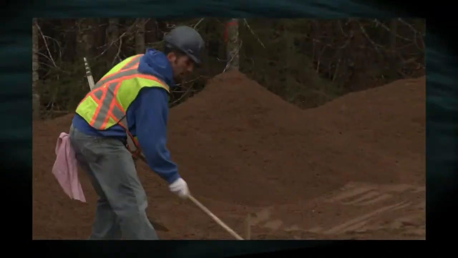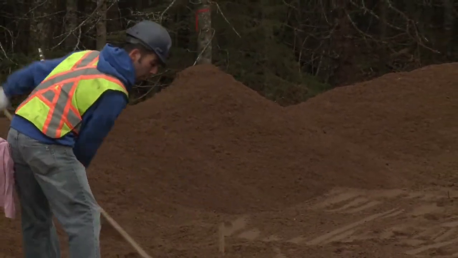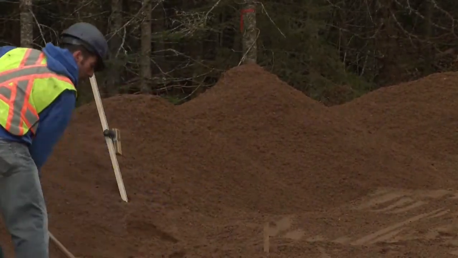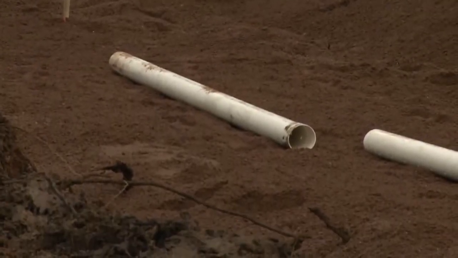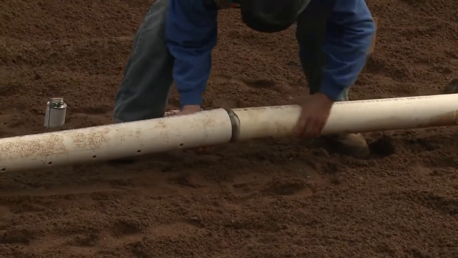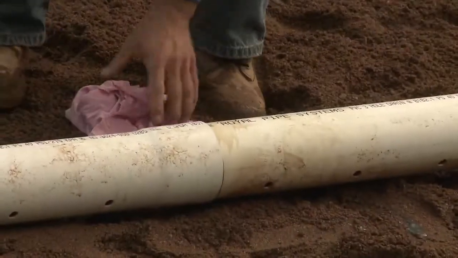When installing a gravel and pipe distribution trench, the site is prepared in the same way as when using chambers. The filter sand is placed in the trench and raked level. Approved perforated pipe is laid in the trench to the specified length and glued together, making sure the holes in each length of the pipe are aligned and facing down.